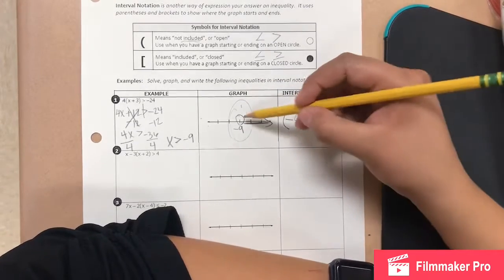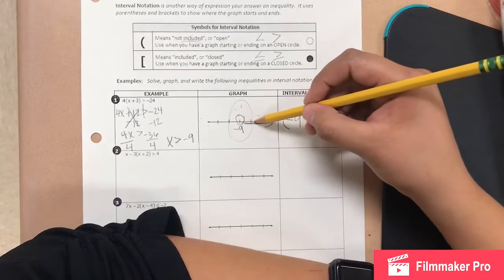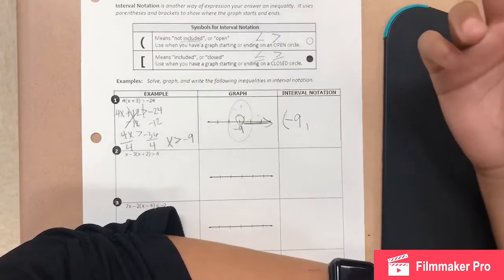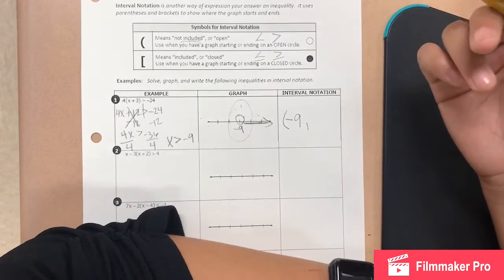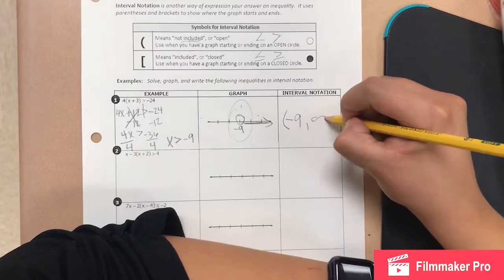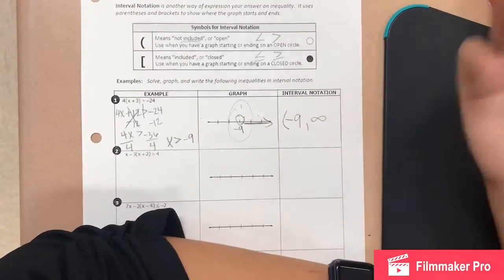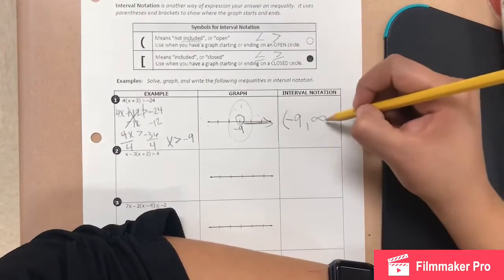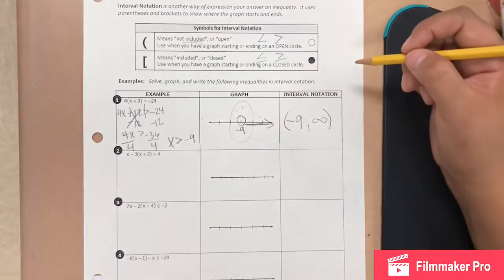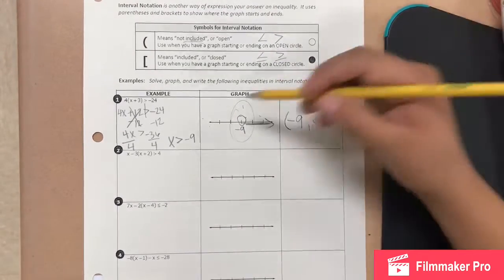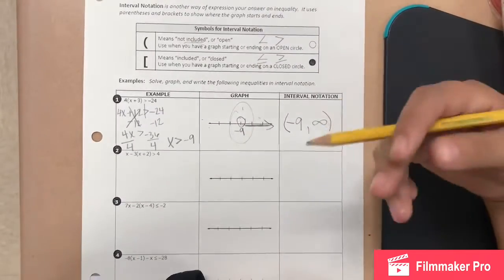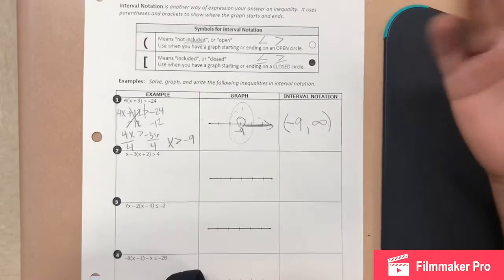And then it's going to go on forever and ever to the right, which means in order to write that, I don't want to list every single number in the world, so we are going to use what we call infinity. That means forever to the positive side. And anytime I use infinity, we're going to use parentheses, because if I use a bracket, that means it closes off somewhere. Whereas with parentheses, if I want to go forever and ever, I can't close it off. So there you go.